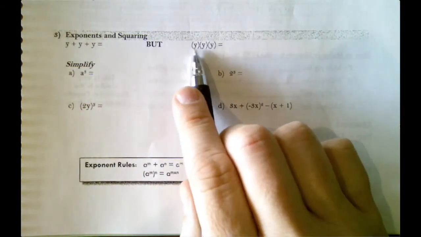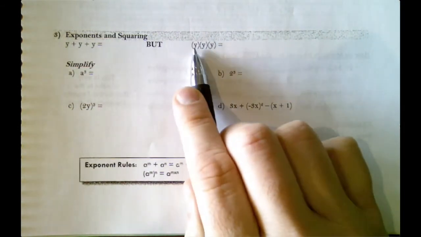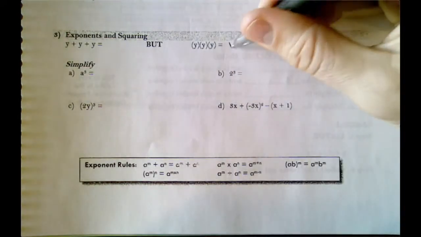Three, exponents and squaring. What is an exponent? Well, an exponent's a simple way of writing the same letter or number multiplied by itself multiple times. So for example, y, y, y. They're all being multiplied. That's 1, 2, 3 y's, so we end up with y cubed.